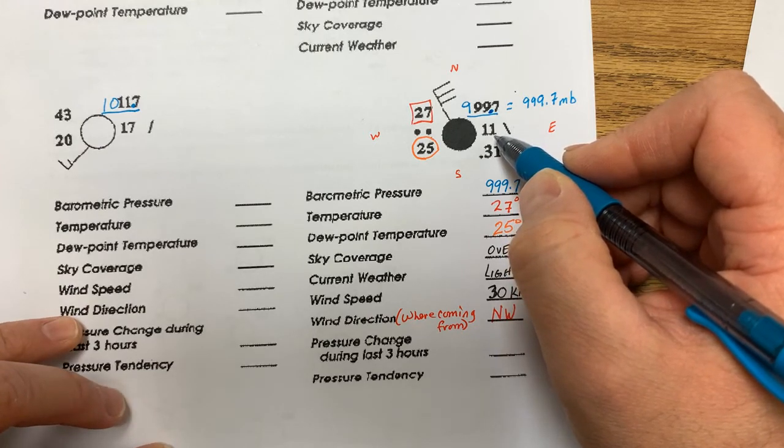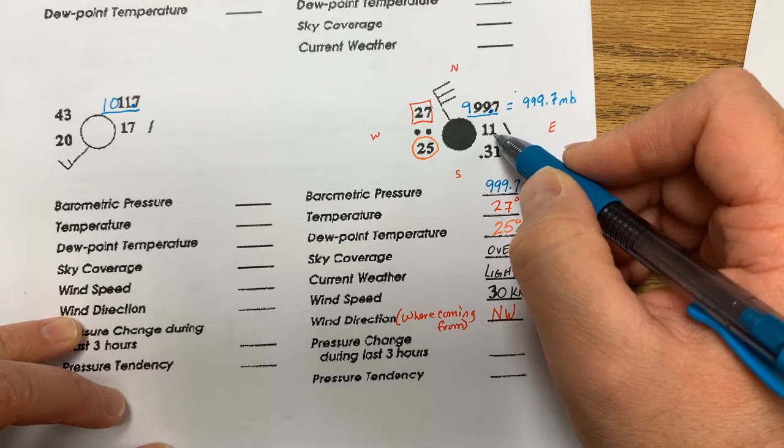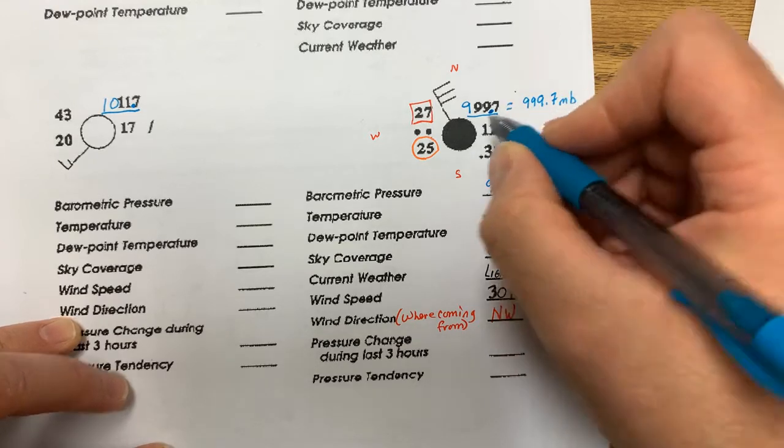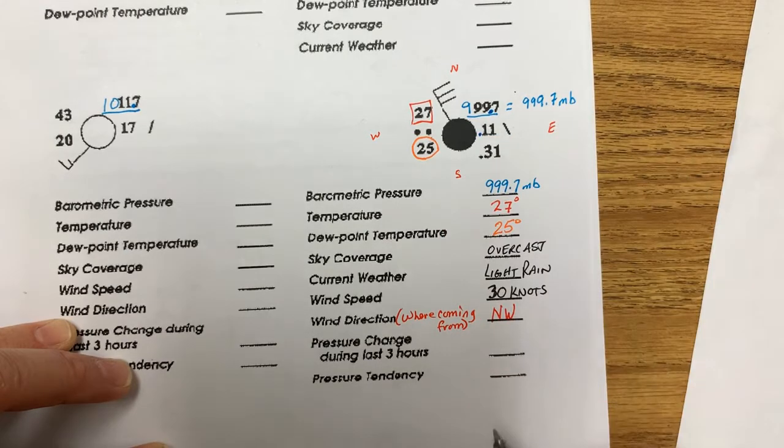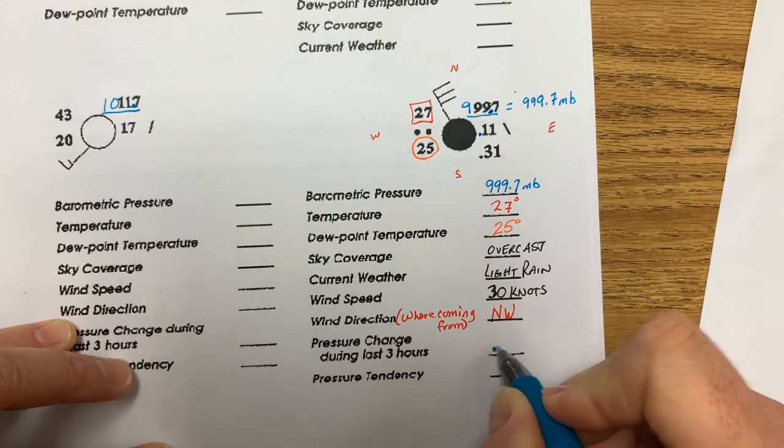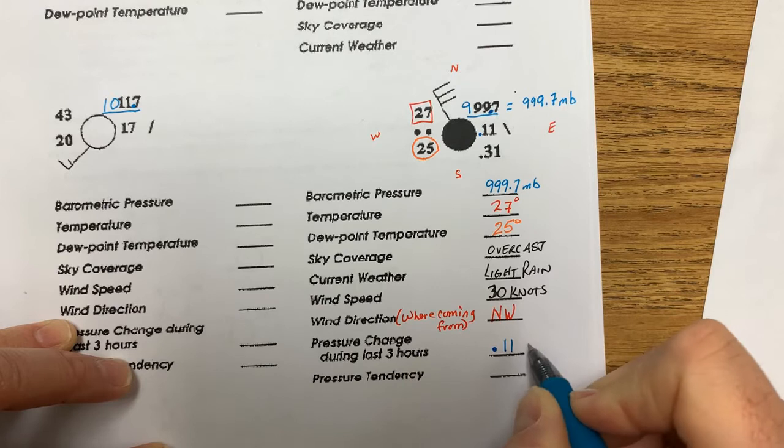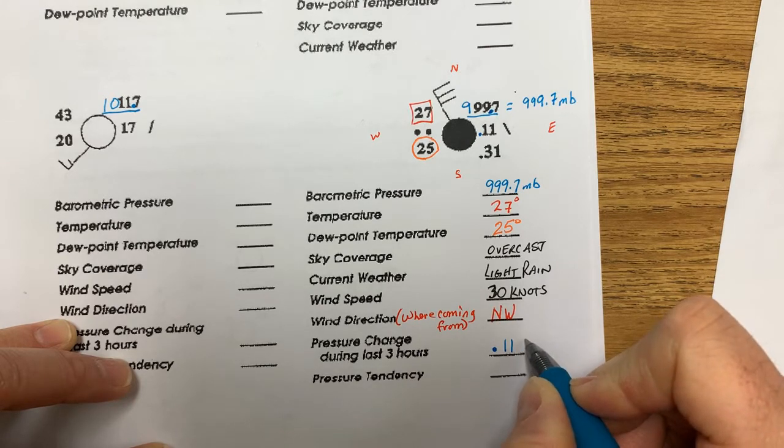So it doesn't put a point there, but it actually gives it in tenths. So you would actually put a point in front of that. So 0.11 for the pressure change, and you would say falling.